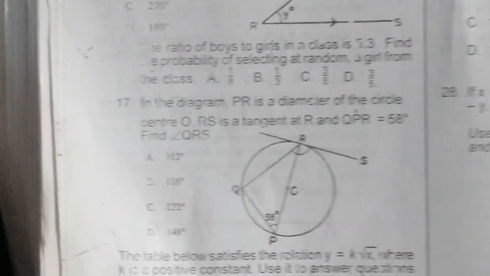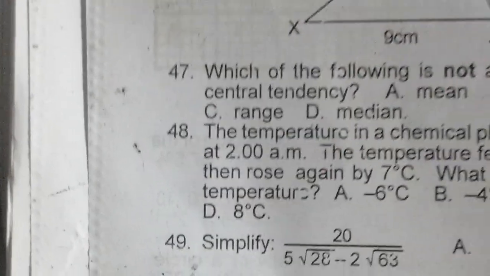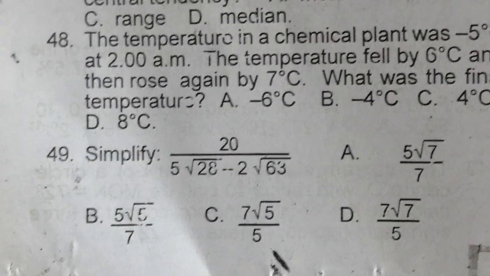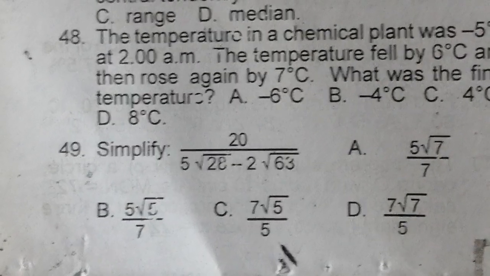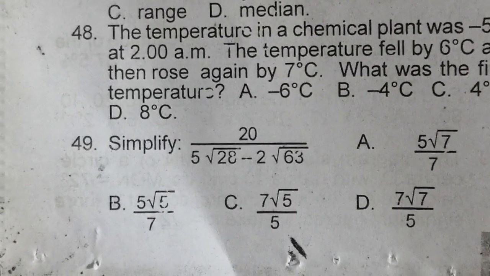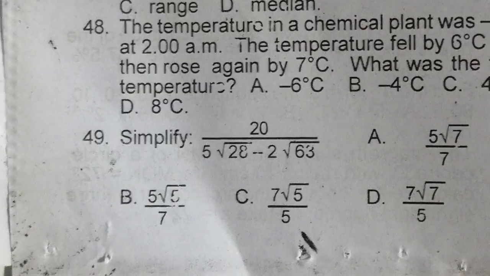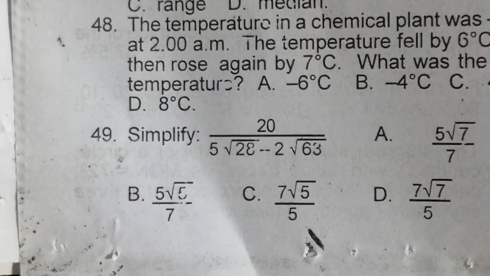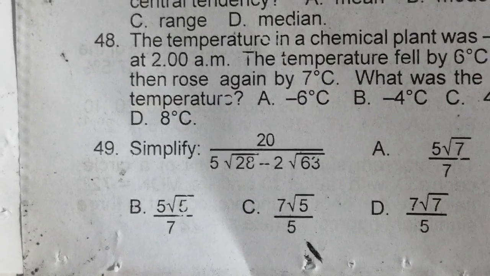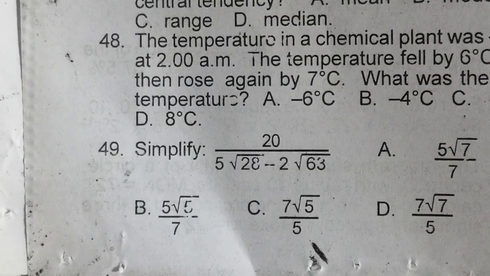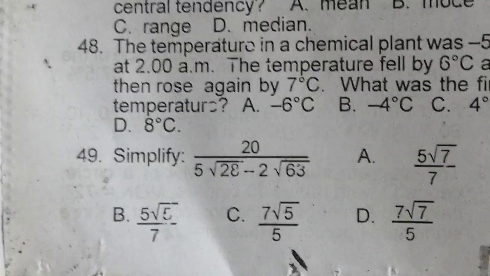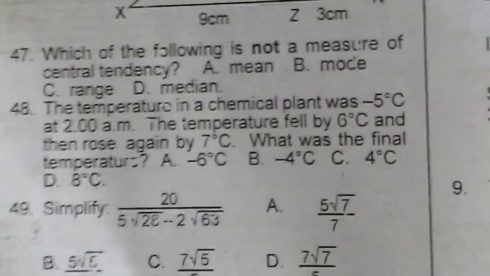So if we look at what page is this? This is 131. Okay, let's see if we have another one. That's 132, page 49. You can see this is objective questions. So this is just direct rationalization. Multiply the numerator and the denominator by the conjugate. And we've also mentioned conjugates.